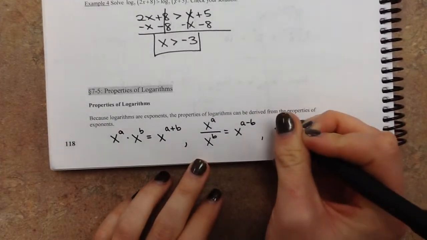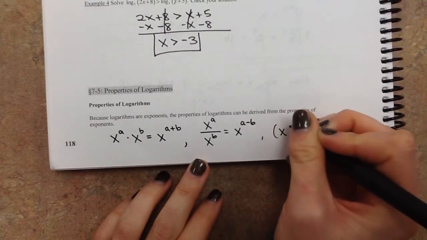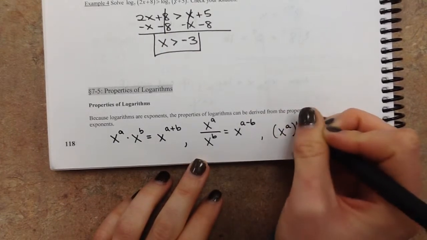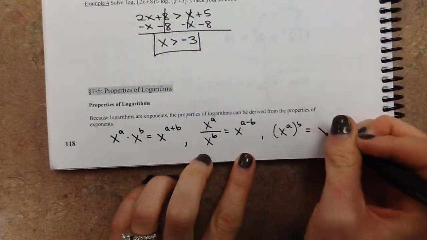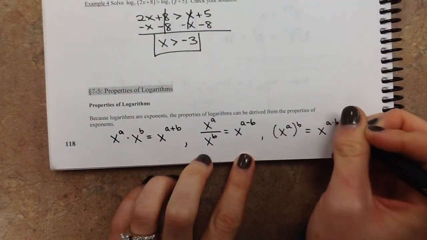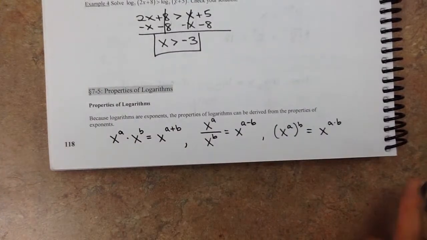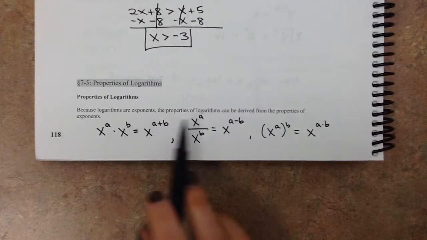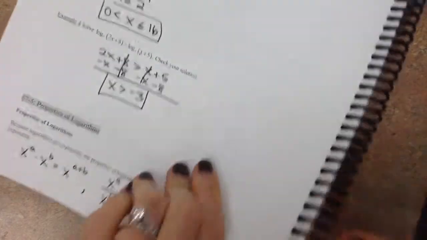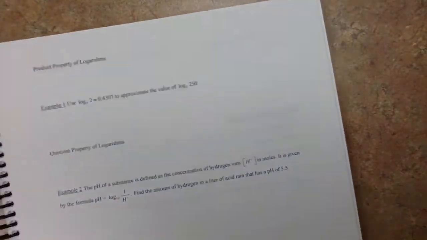And then the third one is if you've got an exponent a, and then you're taking that whole quantity and raising it to an exponent b, this third property will tell you that you multiply the exponents together, and your new one will be a times b. So just to revisit those, make sure they're fresh in your mind because we're going to be using those and expanding upon them and creating our properties of logarithms. All right, so here are 3 properties of exponents. Let's take a look at the 3 properties of logarithms.